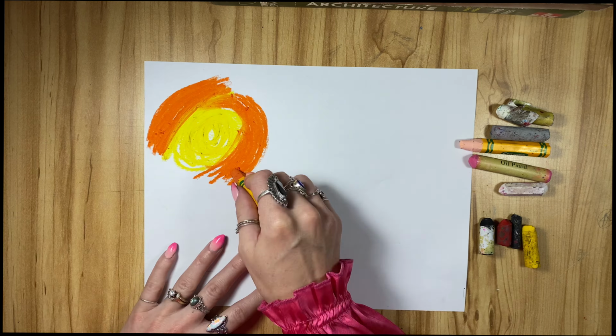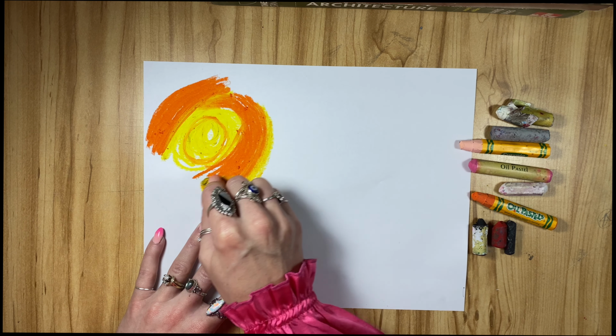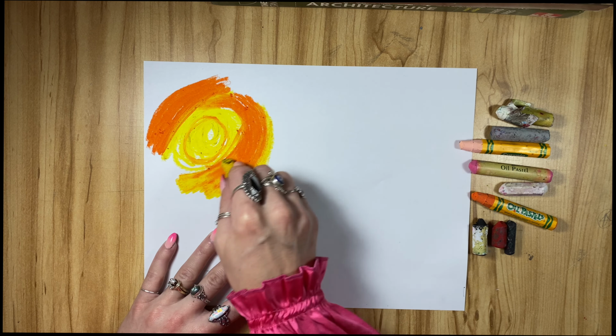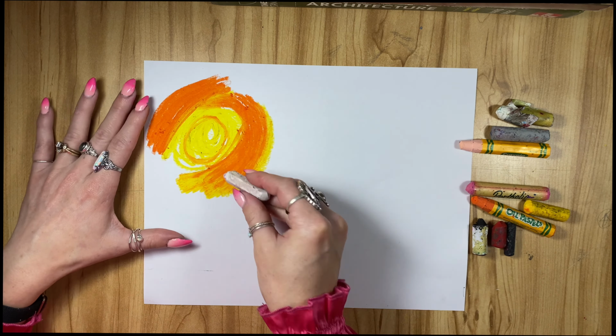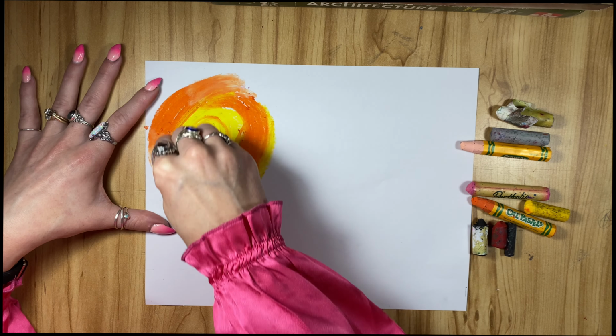To blend, you can either use the lighter color on top of the darker color, or you can use white to blend on top of that as well. But if you are using white, just be careful because it will lighten your colors up, okay?